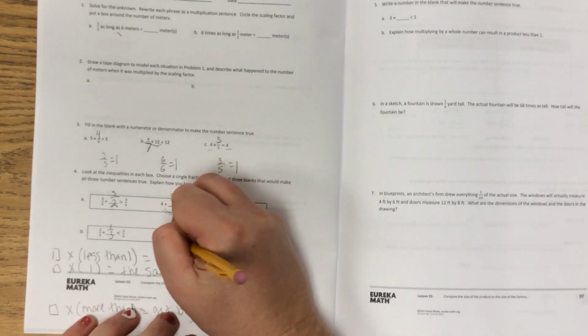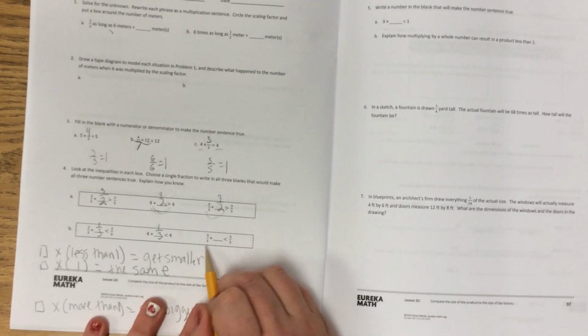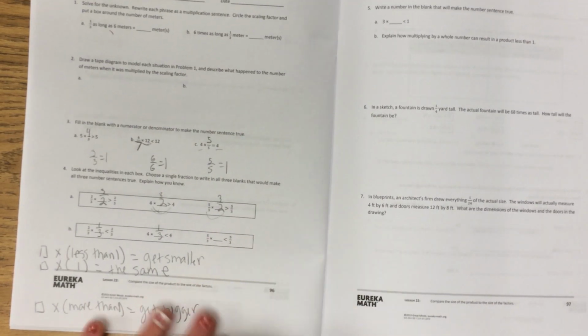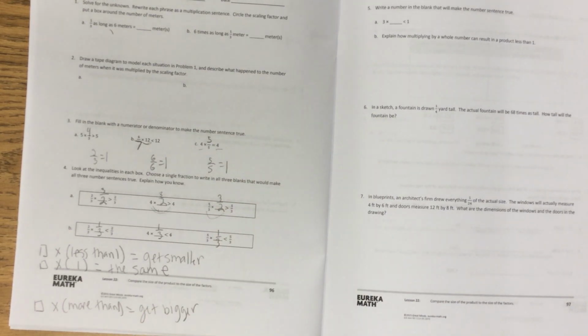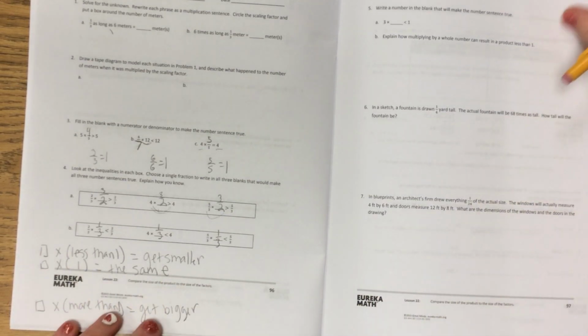4 times a number is less than 4. Again, it's any fraction. 5/3 times a number is going to be less than 5/3. Any fraction will work, because anytime you multiply a whole number or a fraction by another fraction, your answer is going to get smaller.